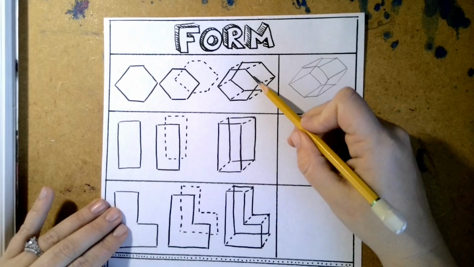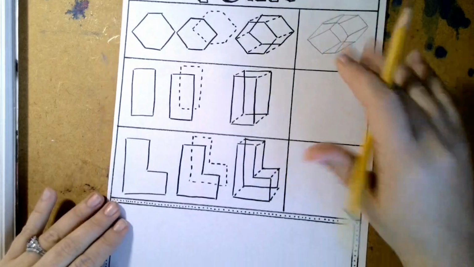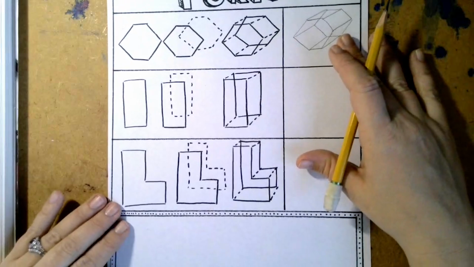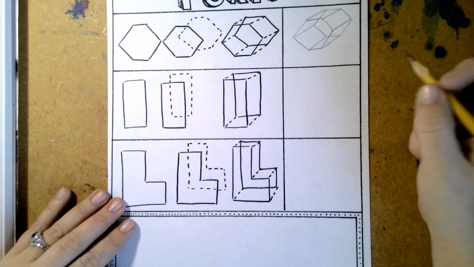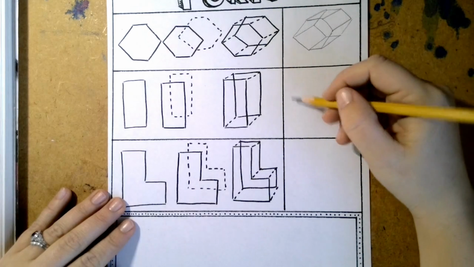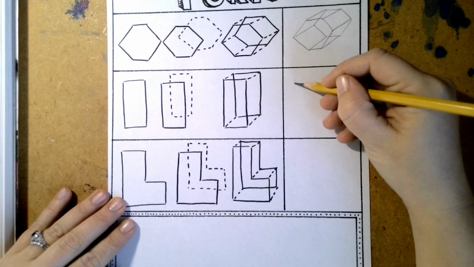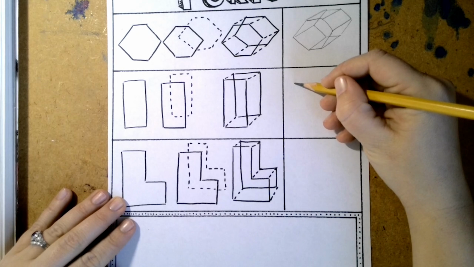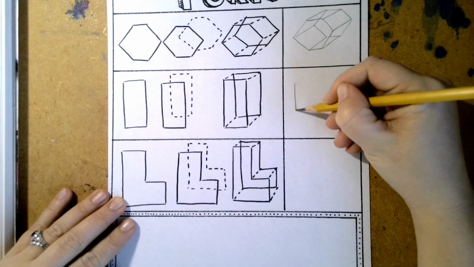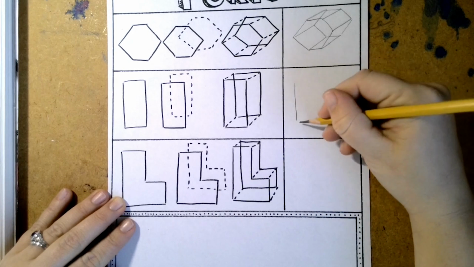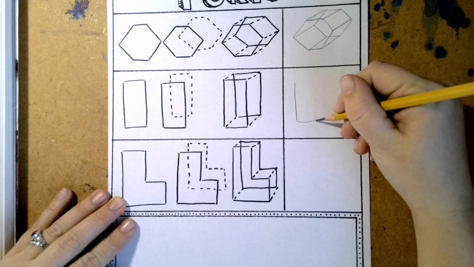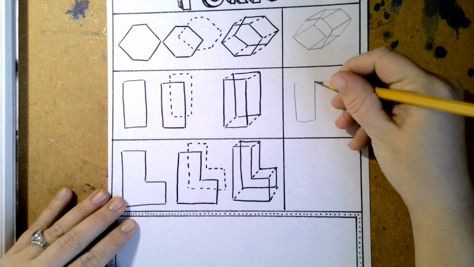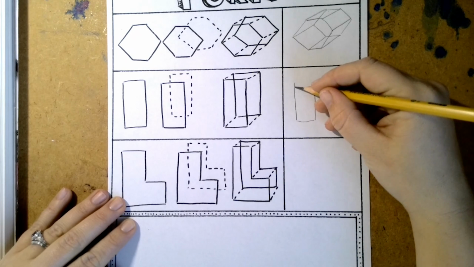its form. Alright, let's go down to our rectangle. And I have it vertical, you can make it horizontal if you'd like. It's very similar to our cube that we learned how to draw, except we have 2 lines that are longer than the other. So I'm going to do a long line across, short. I'm going to go back up, same length as this one, and then we're just going to connect it.